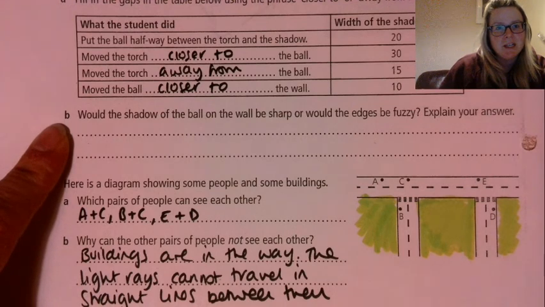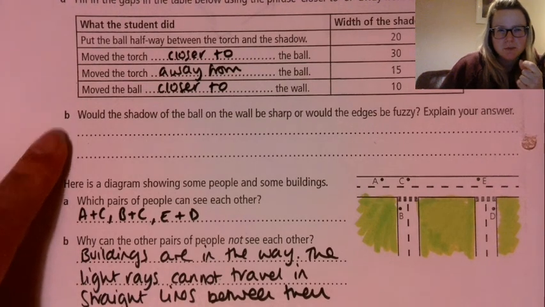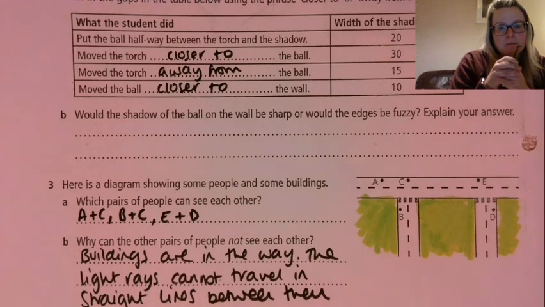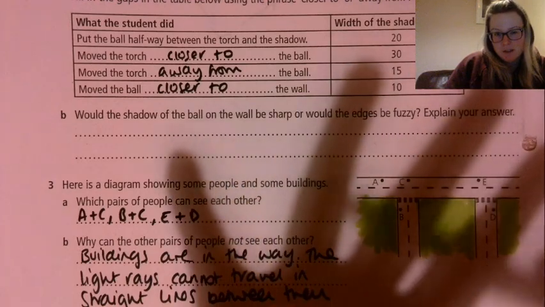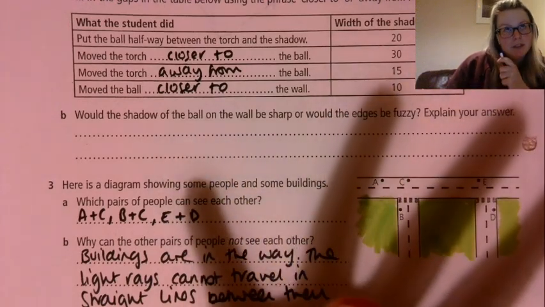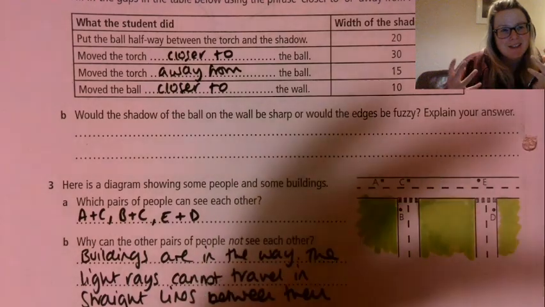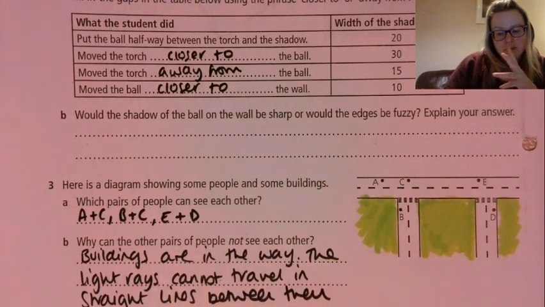If you got a really sharp image or shadow, then you have used a torch that has a really small light source. Whereas if you're using maybe the light in your room, see the way my hand there, the shadow, that's very blurry from the ceiling light. Because it's an extended light source, it's going to give a fuzzy edge.